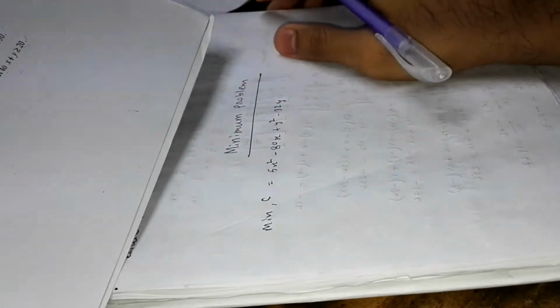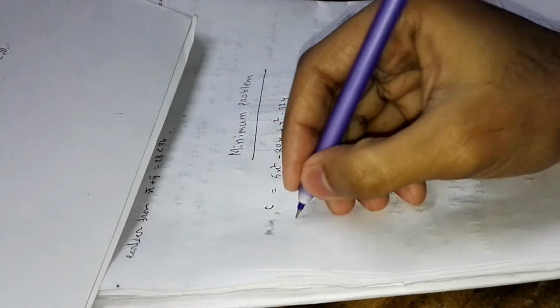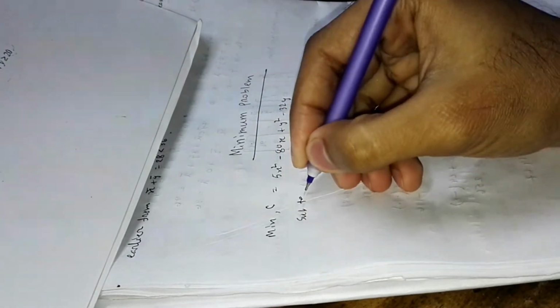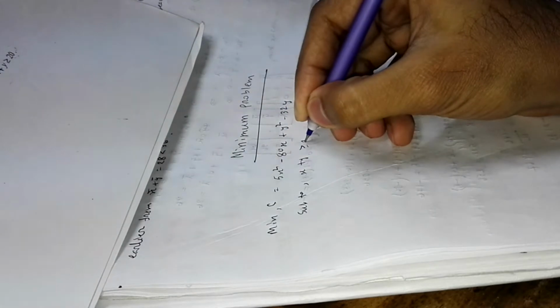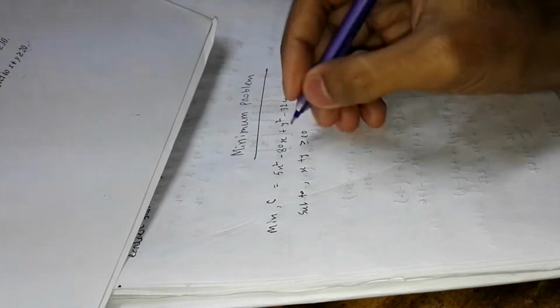So this is the minimum problem you're seeing, and it is subject to x plus y greater or equal to 20. So this is our problem, and we have to solve this using the Kuhn-Tucker conditions.